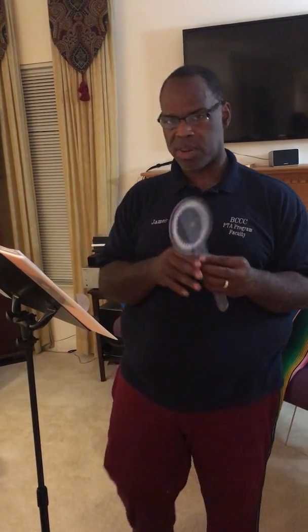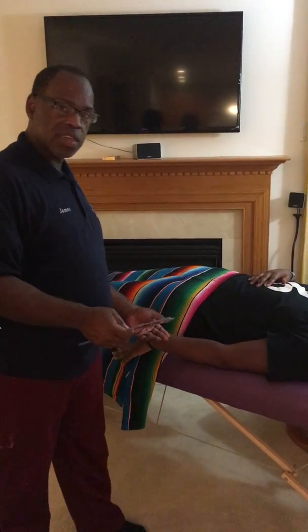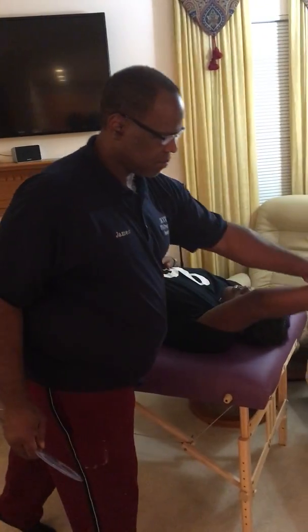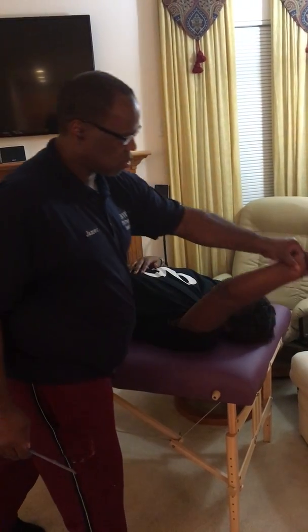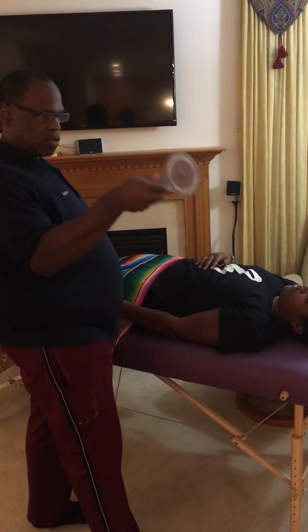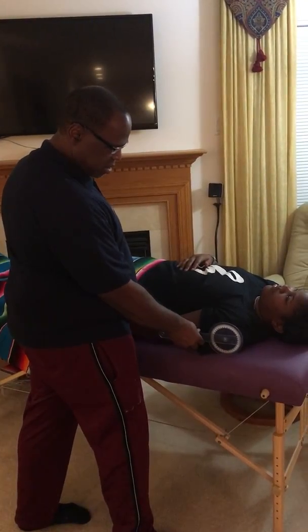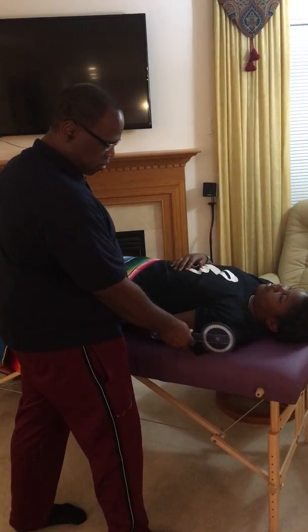So let's just show one example. If we're looking at shoulder flexion, this is considered shoulder flexion. With the goniometer in neutral for the closed position, this is the closed position for shoulder flexion.